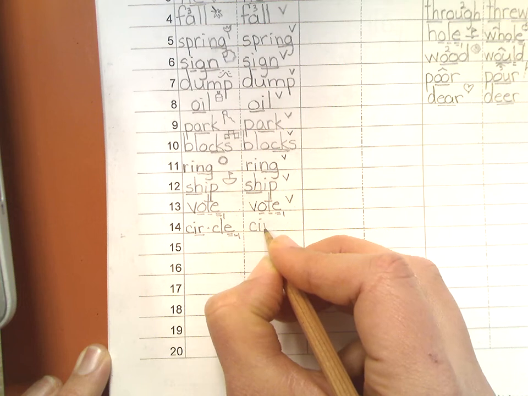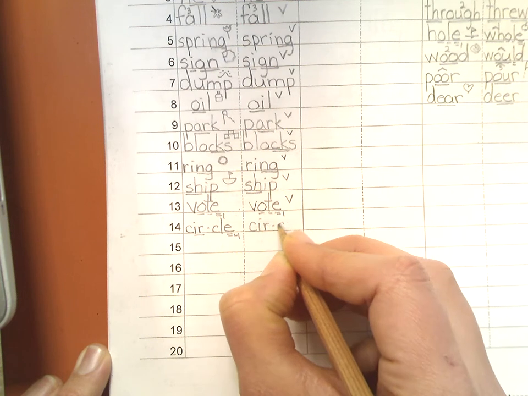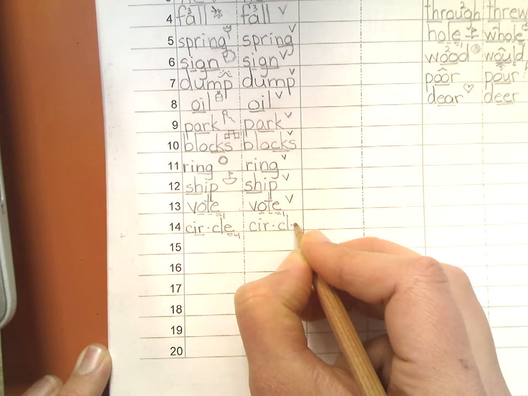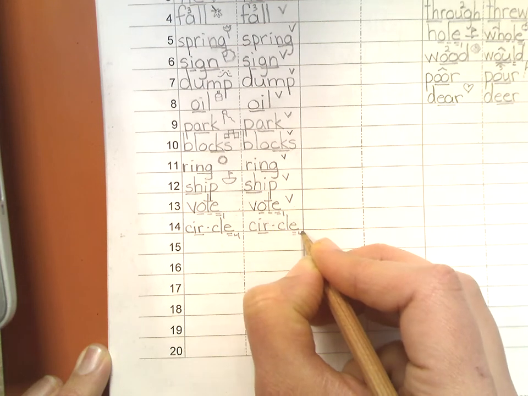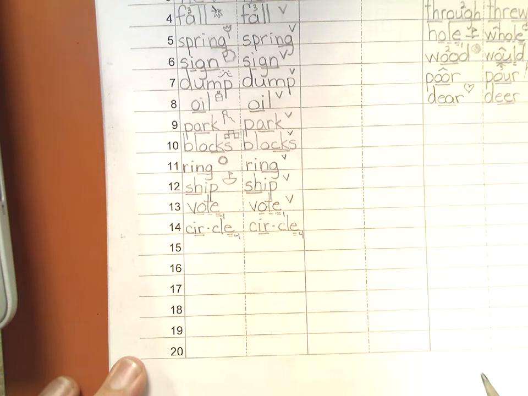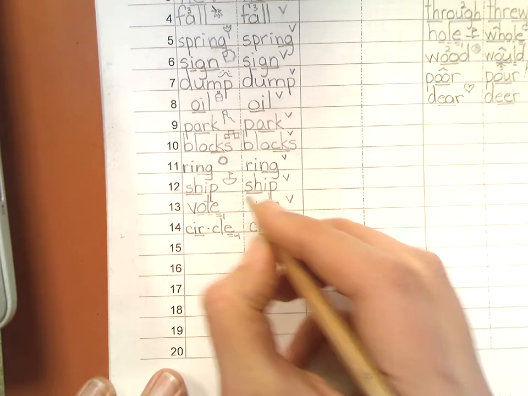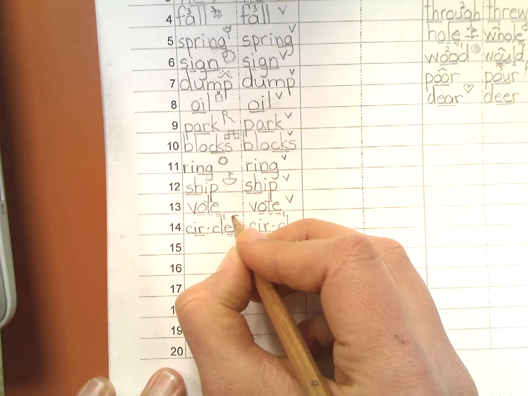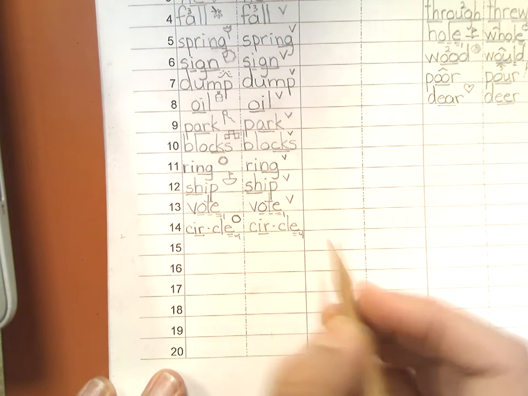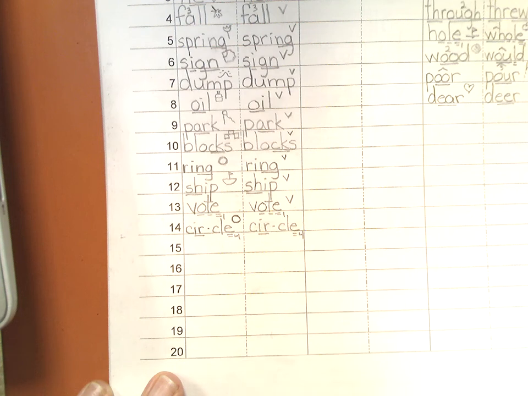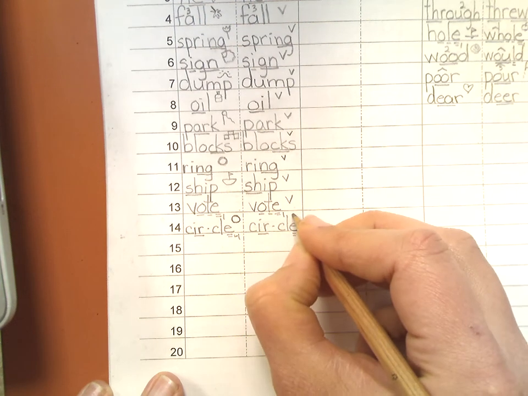Circle. All right, since this is our noun, we'll draw a circle. And this is our verb. What are we going to put? Good, a V.